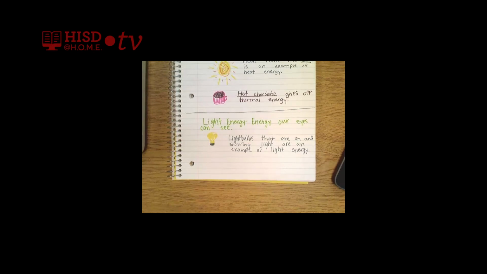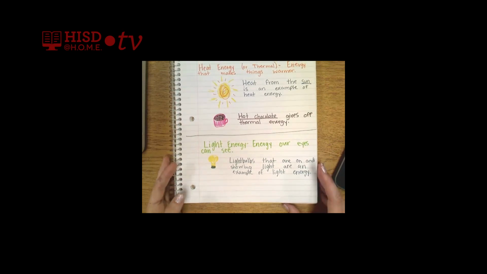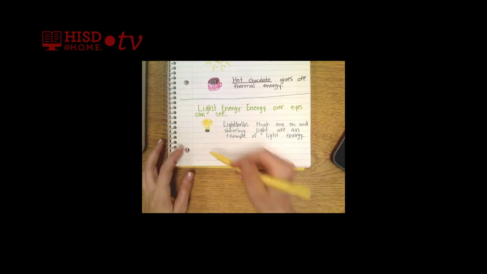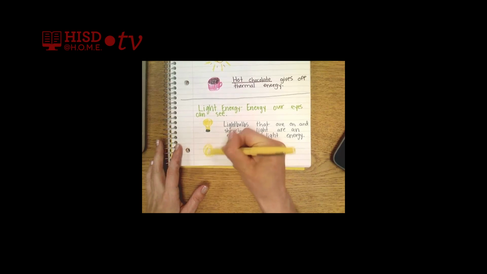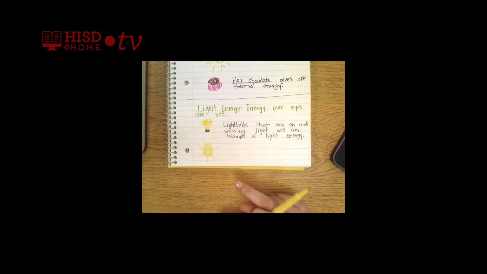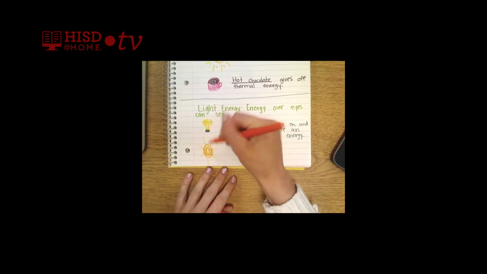Okay, so there's a couple other examples. Another example that we actually use as an example for heat energy is also an example for light energy, and that's the sun. But this time we're not talking about the heat coming from the sun. We're talking about the light we see from the sun. That light we see from the sun is light energy. Another way of saying that is solar energy, and sometimes people power their houses and other electronics with solar power. So it's a very important form of energy.